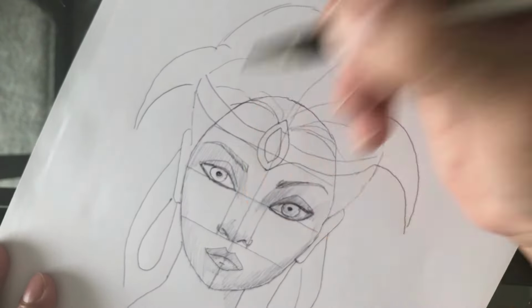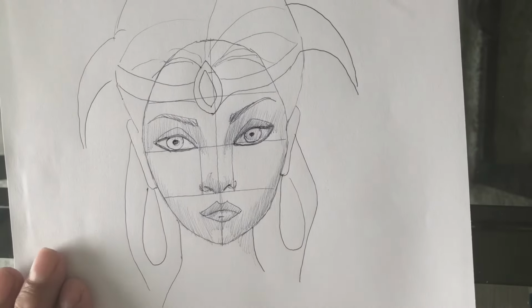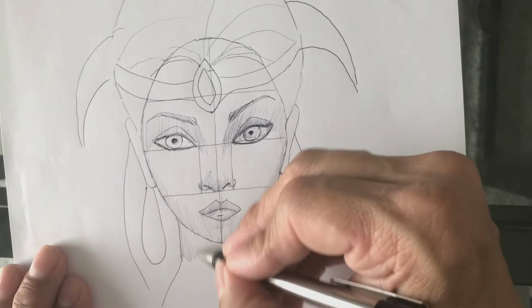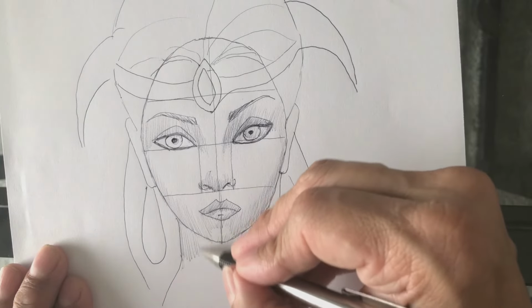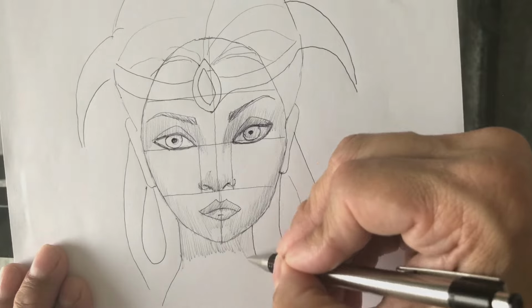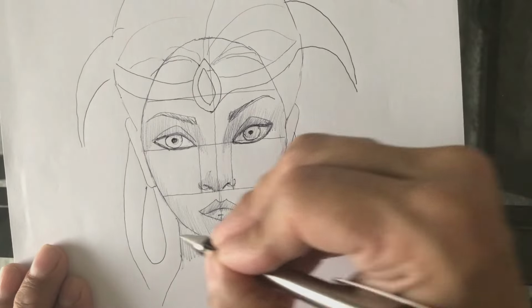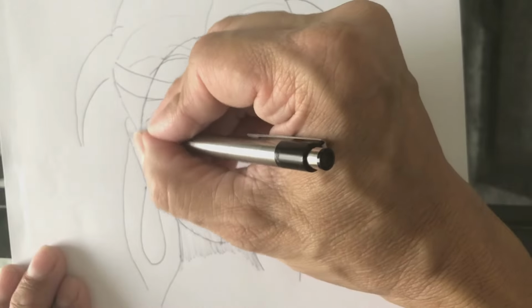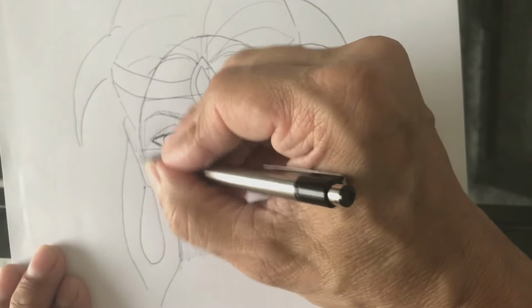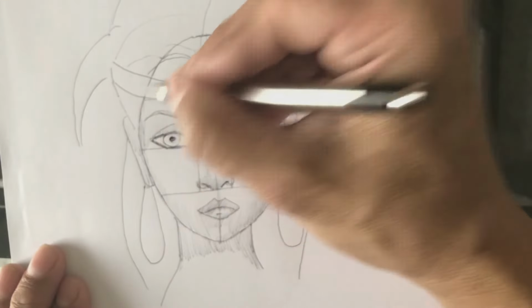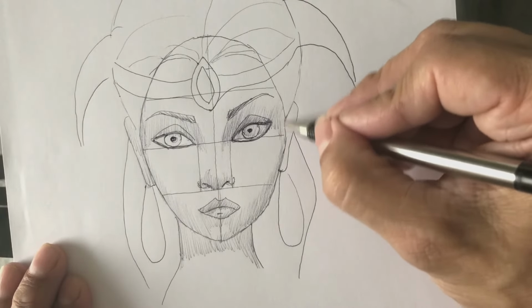And here I'm just doing a light basic shading to start out, and then I'm going to keep working on this and keep going in really dark on some of the shaded areas so that you can see how it is done.